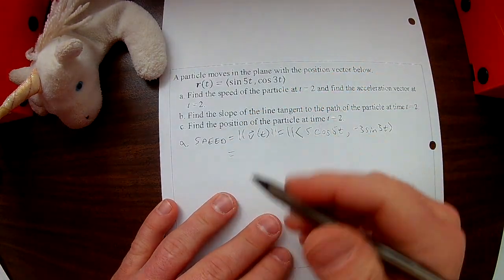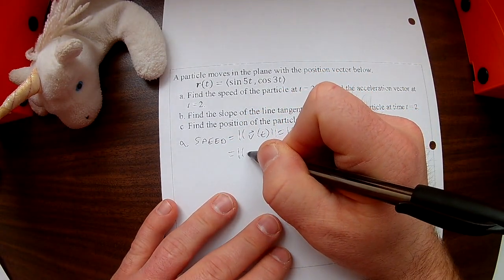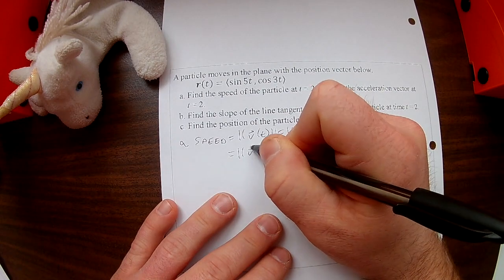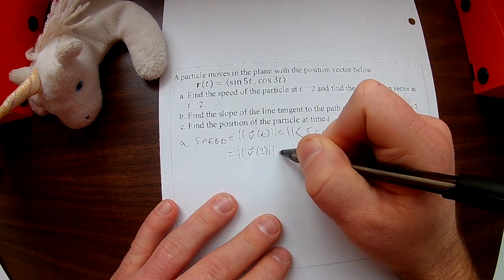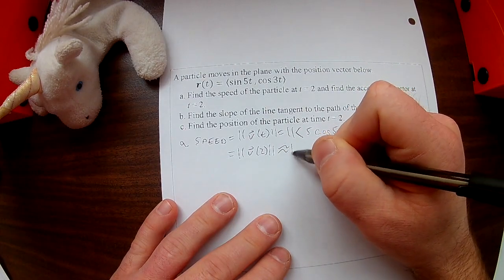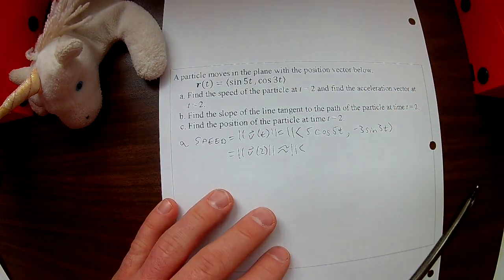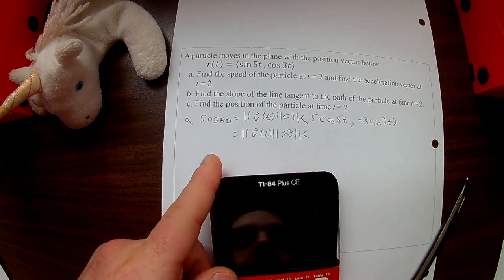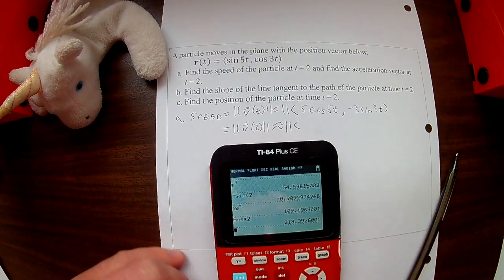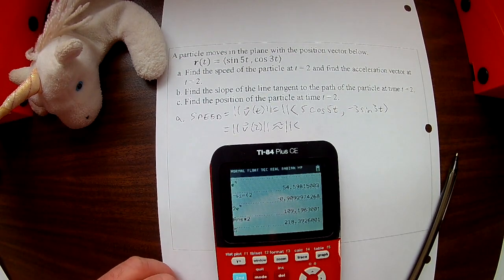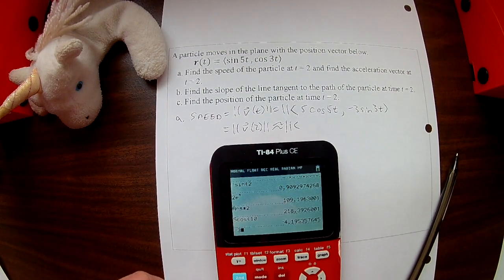So the speed at t equals 2 is going to be the magnitude of the velocity vector at 2, which is approximately the magnitude of, I think you guys can trust me that I am plugging this in correctly, 5 cosine of 10, negative 3 sine of 6.